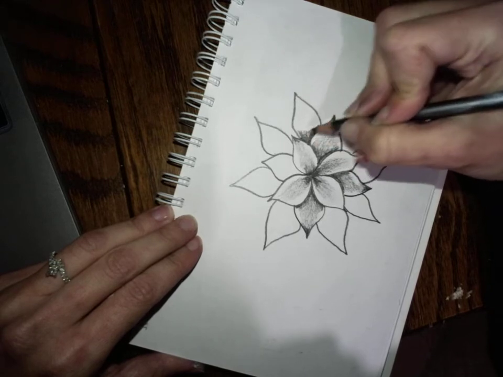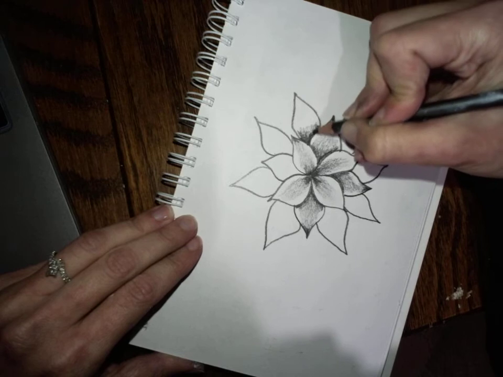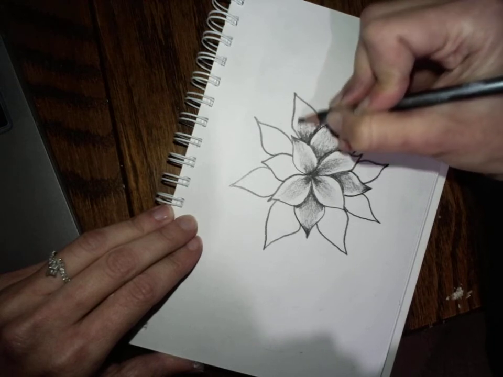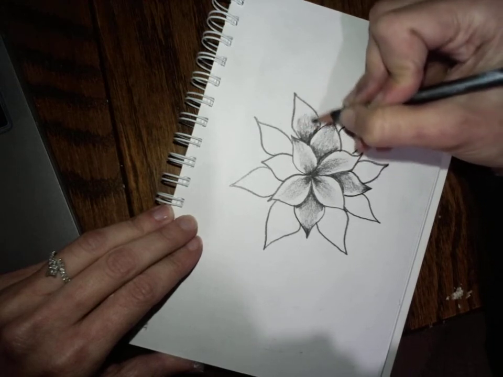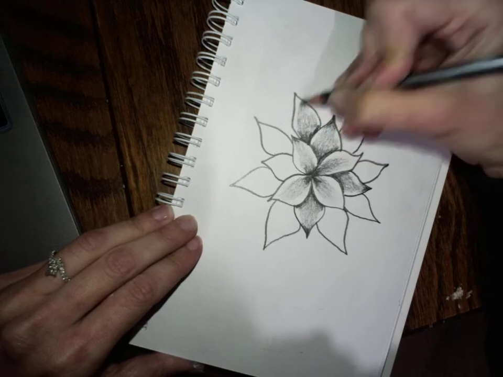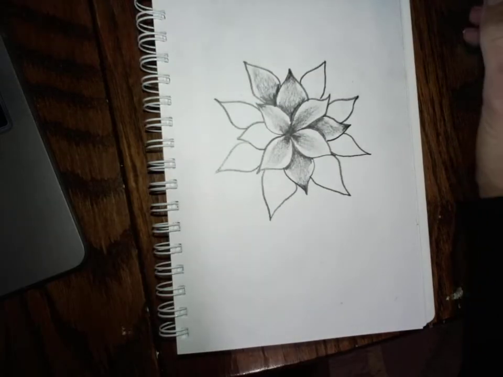So here, this is on top of that. Actually still gonna leave these edges white, and I'll show you why after. Okay, so I'm gonna leave these edges white.